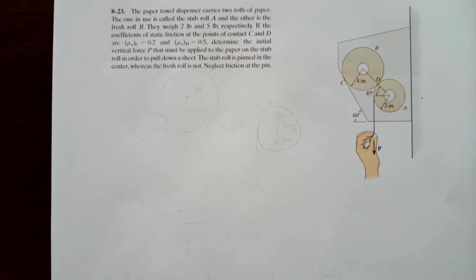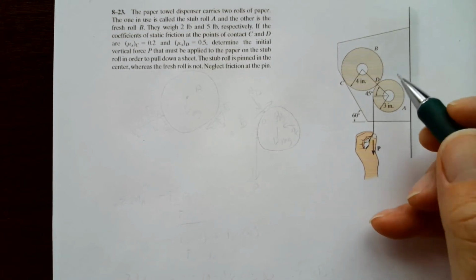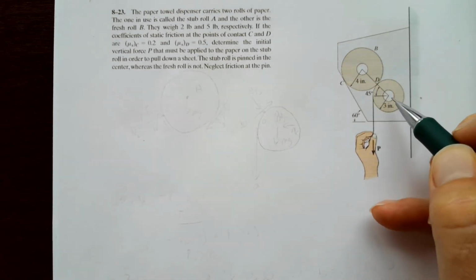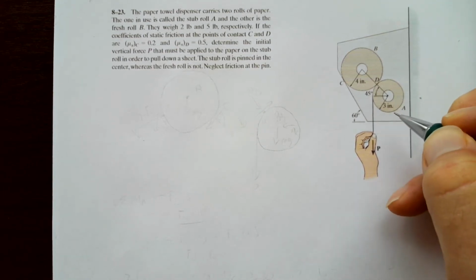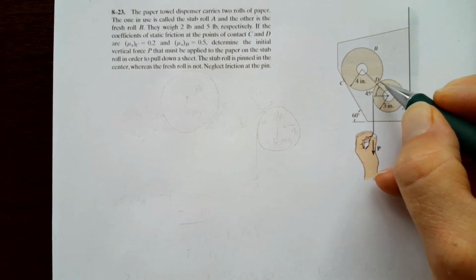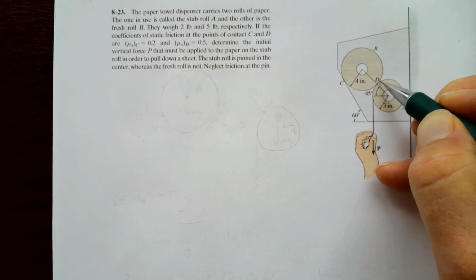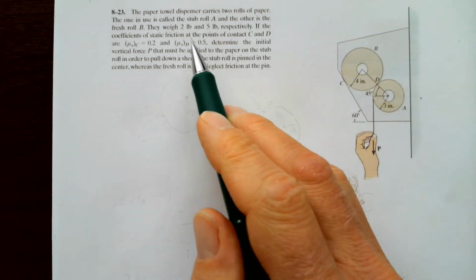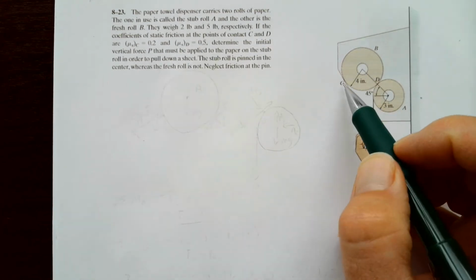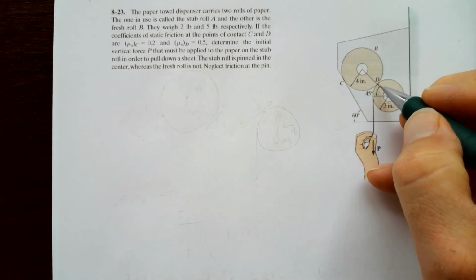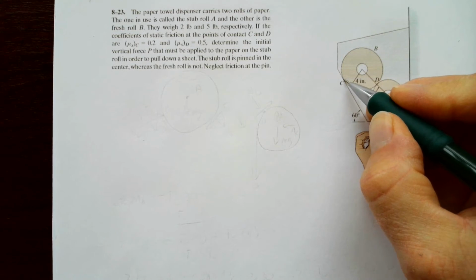Problem 823. A person is pulling down on a paper towel dispenser with two rolls, and the bottom roll is pinned at this point, we'll call it A, and it's free to spin. The friction here will cause the top one to spin. It could slip at D, but because the coefficient of friction at D is 0.5 and at C is 0.2, we're going to assume that it sticks at D and spins and slips at C.